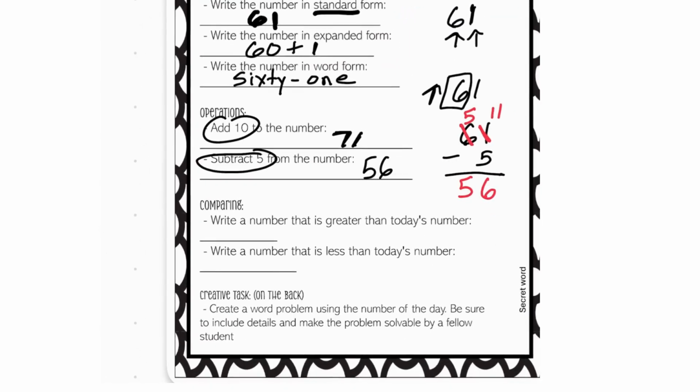All right, comparing them, think about a number that is larger than 61, greater than today's number. So that can be 62. That can be, maybe practice some of your fun fractions if you want, 62.5. And then anything smaller, you could have 60. You could think what would be half smaller than 61, so 60.5. You can do negative 61.